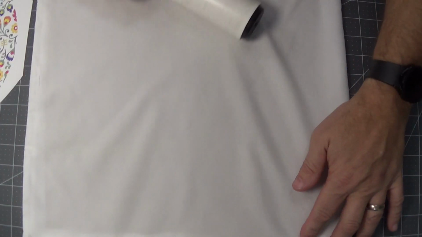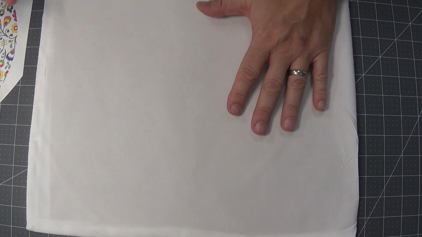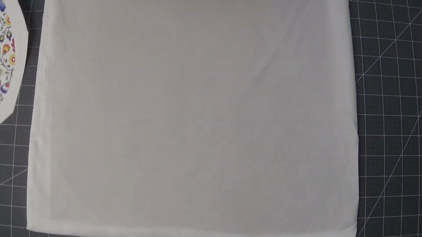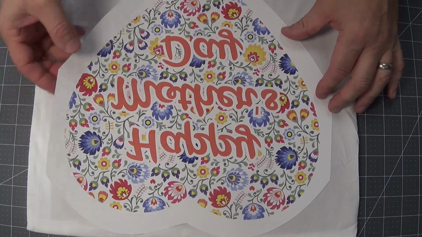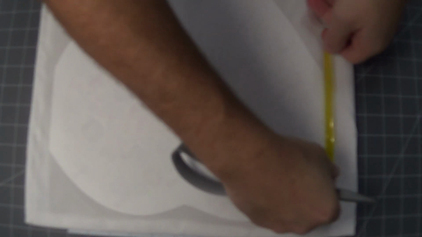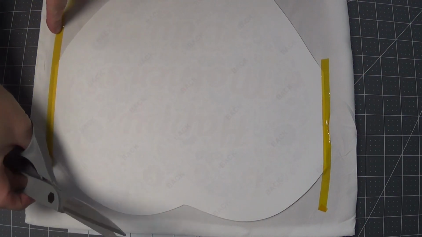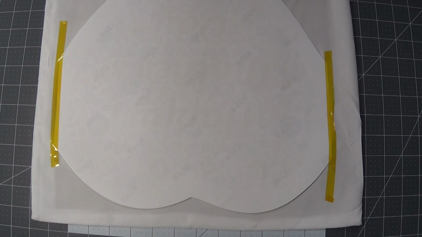But I went ahead and pressed this once to get the moisture out and just get the wrinkles out of it overall. And as you can see, I've kind of just trimmed my heart shape down, just to give it a border and make it a little bit easier for me to place it and center it on the pillow rather than having all the extra paper out here on it. So we'll place this on here, and I'll put a couple pieces of tape on it just to hold it in place. And now we're ready to press, and I'm going to press this at 385 for about 45 seconds.